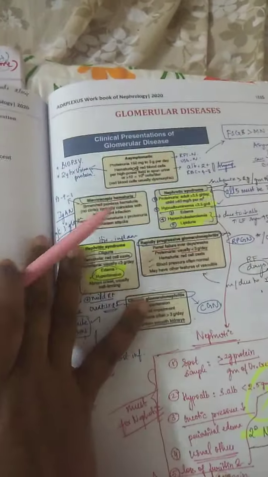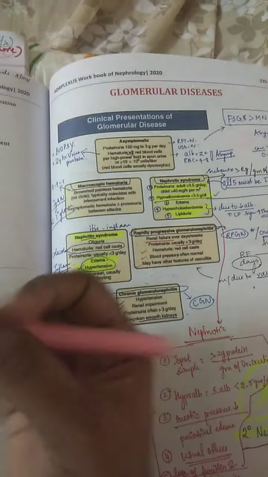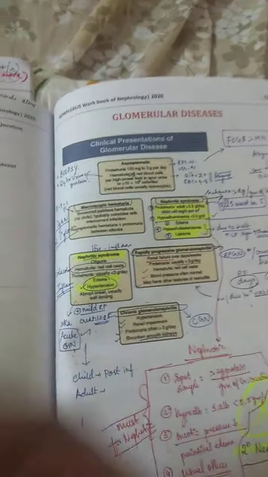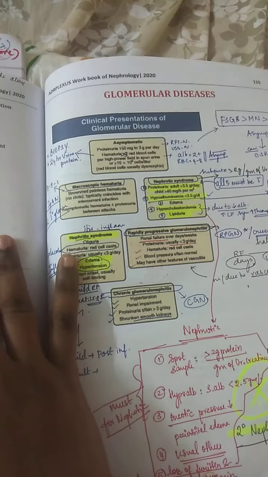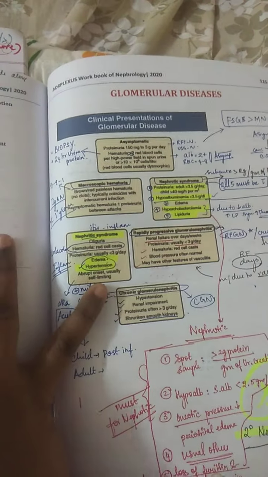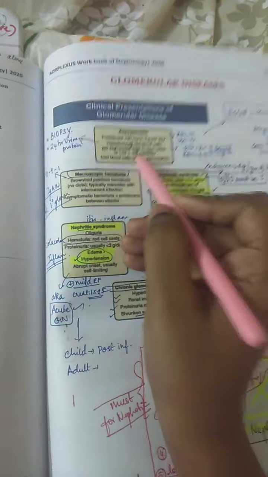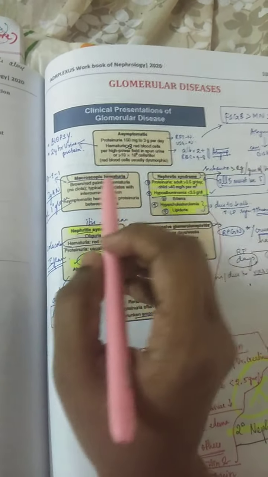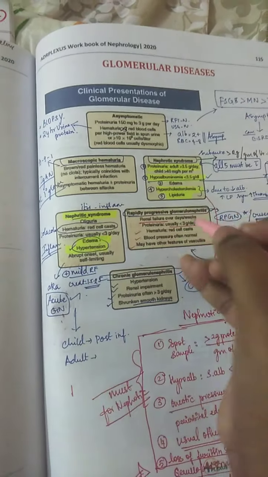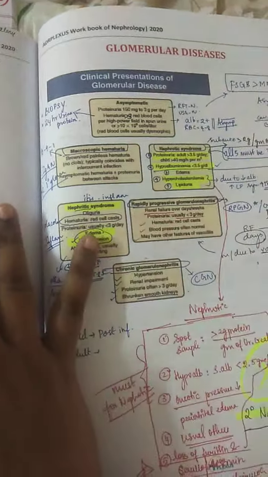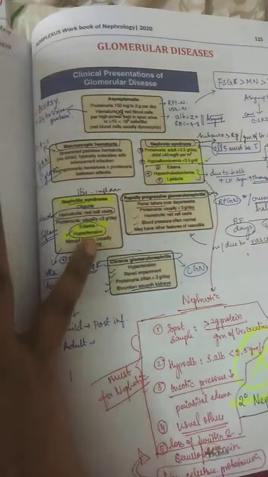So first, glomerular diseases. Now, in tubular disorders, the hallmark is salt wasting, but in glomerular disorders, the hallmark is hematuria, especially in glomerulonephritis. But in glomerular disorders, you'll also have a lot of asymptomatic cases. The patient can present in any way: asymptomatic hematuria, asymptomatic macroscopic hematuria, nephrotic, nephritic, RPGN, and chronic glomerulonephritis. Now, these are the 5 types.